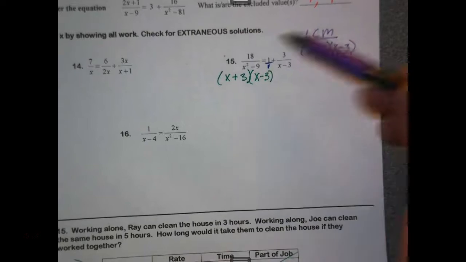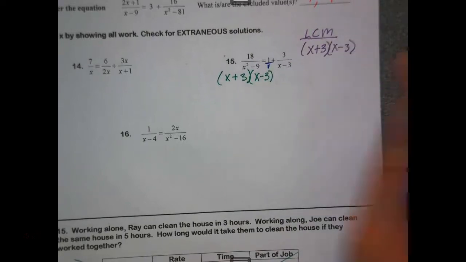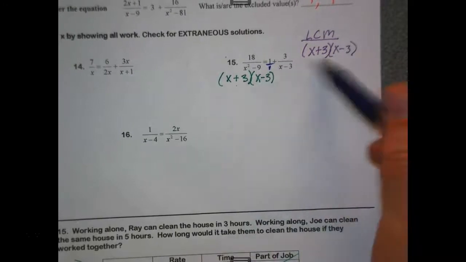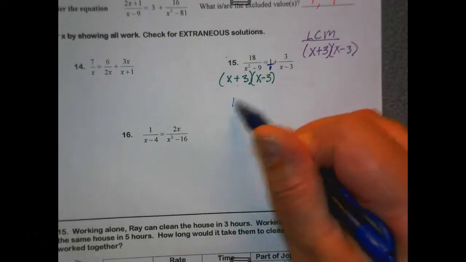Multiply the first fraction by the lowest common multiple. What do I end up with? All of them cancel, right? So I have 18.